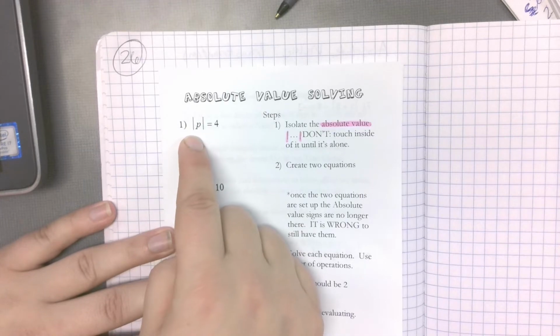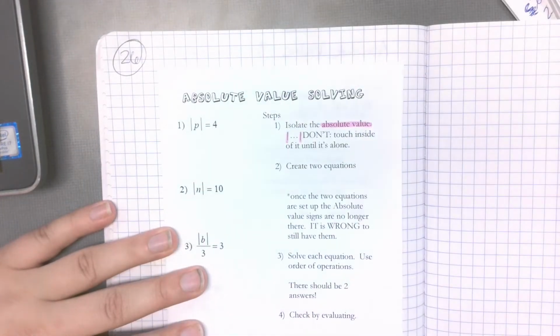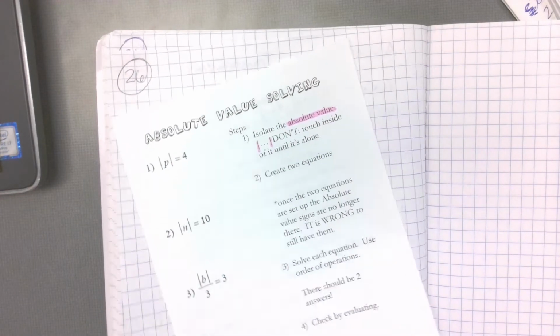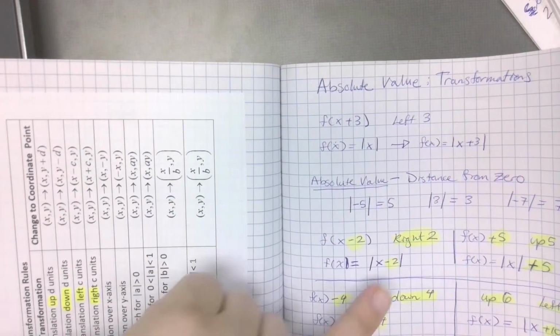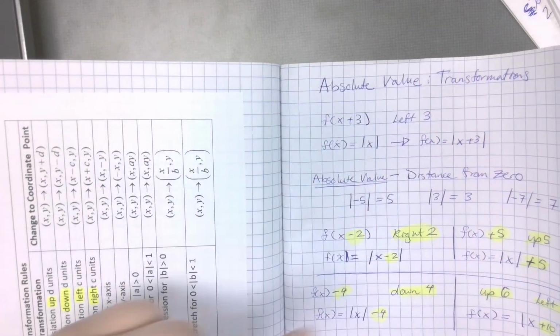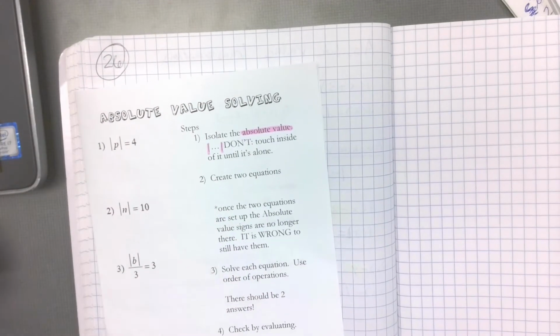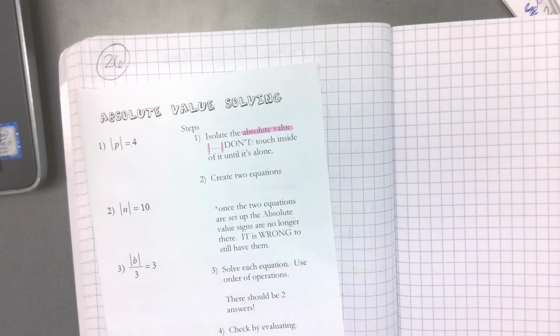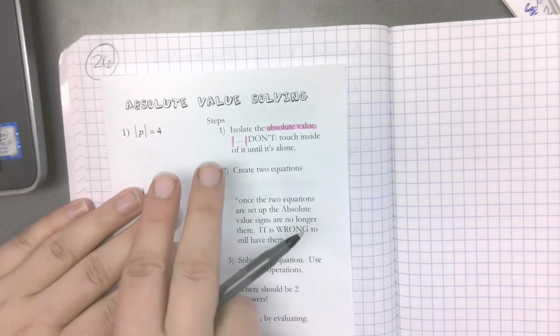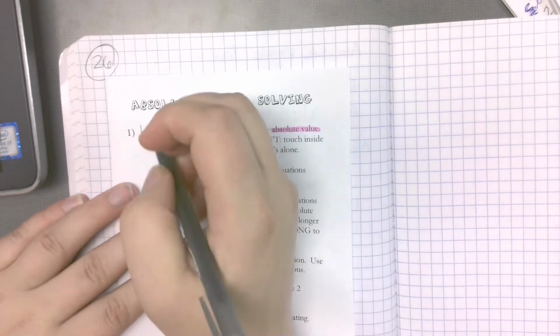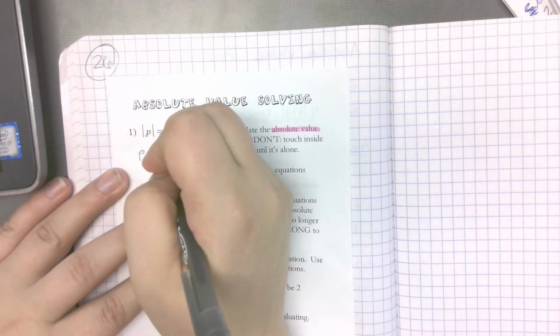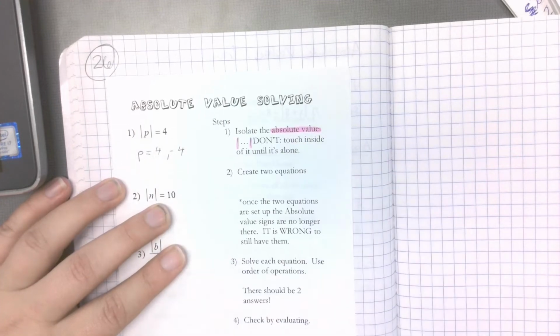It's already by itself. Now, you should have in your journal from last time that it's the distance from 0. So there's two numbers that are 4 steps away from 0, both positive 4 and negative 4.